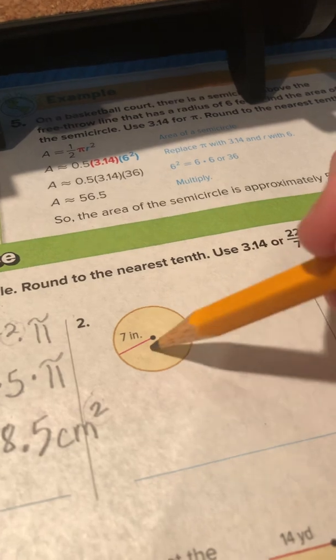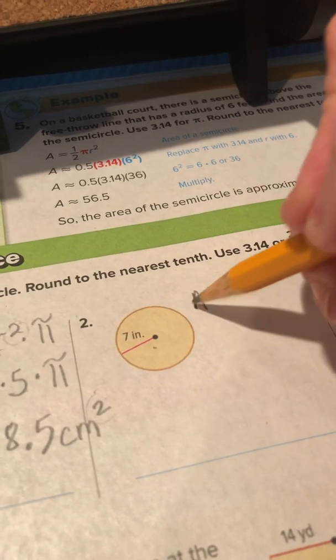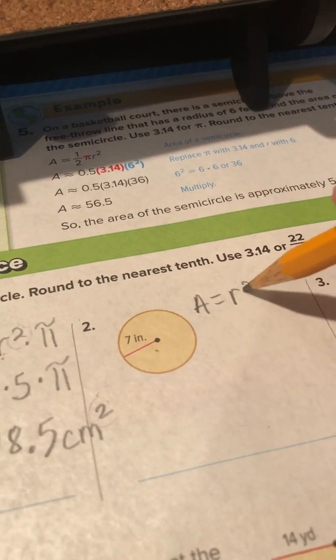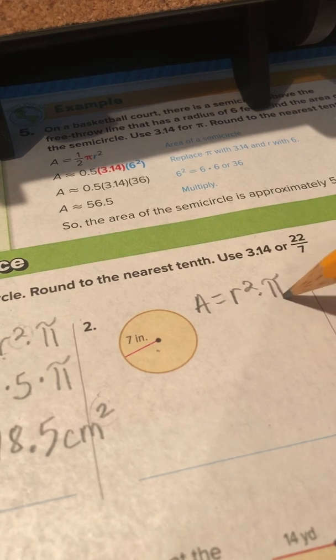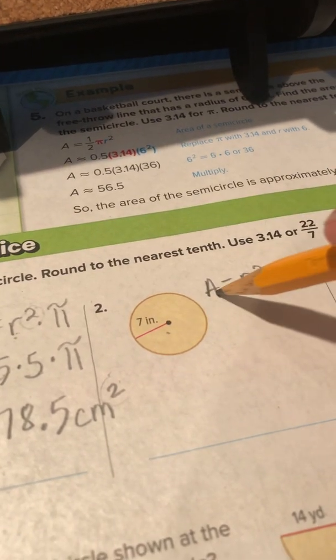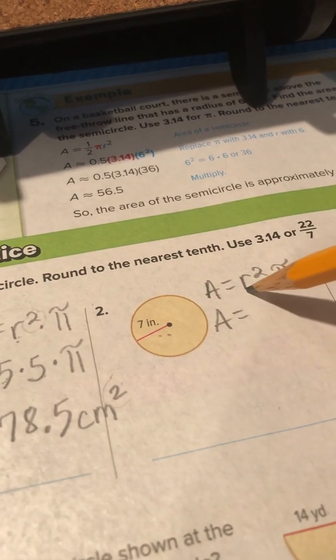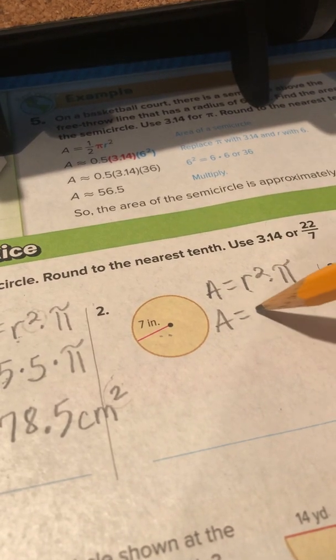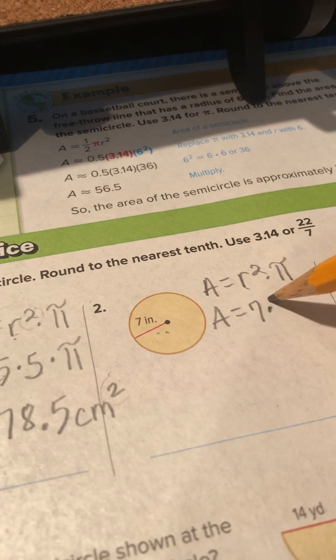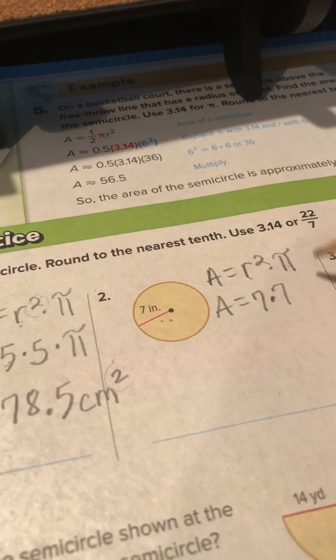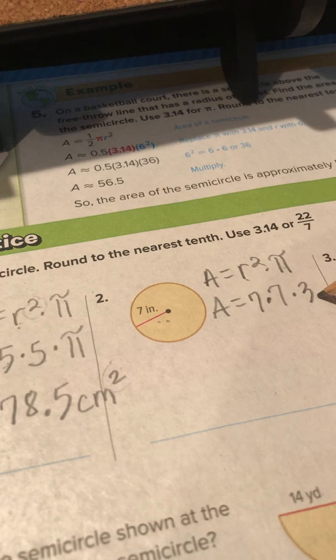All right, let's do number 2. We're finding area. So area, I know, equals radius squared times pi. So I'm going to take my radius that they give me, which is 7 inches, and I'm going to put it in for my radius that I'm going to square. So that means I'm going to do 7 squared, or 7 times 7. And then I'm going to put down pi.